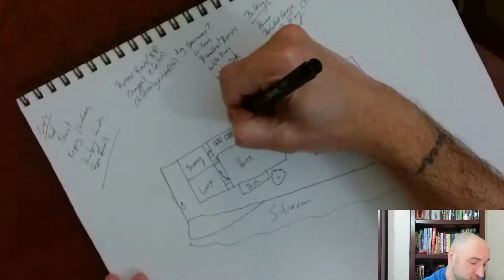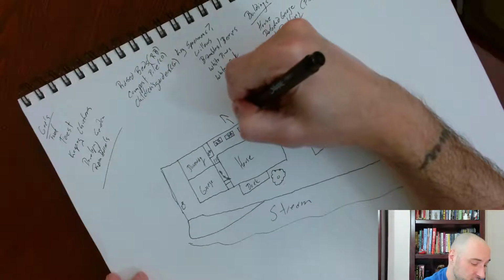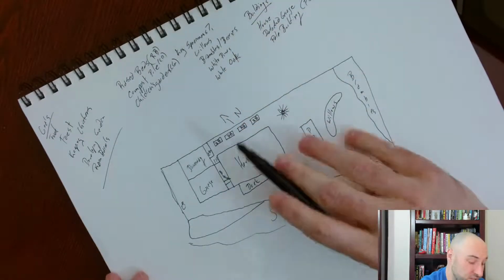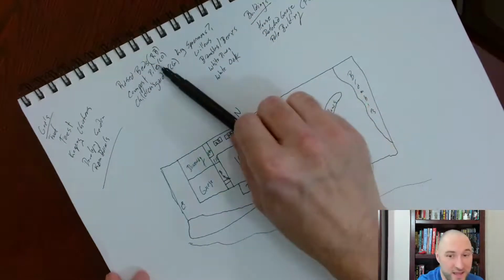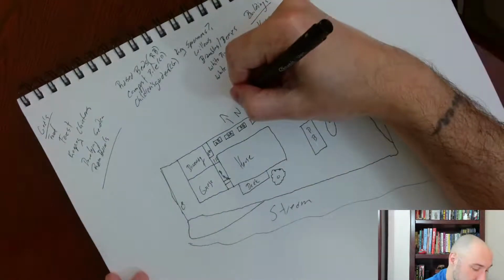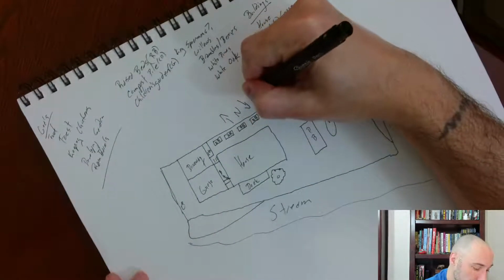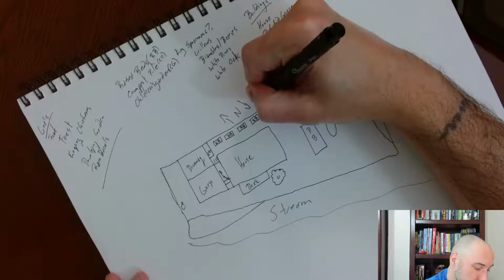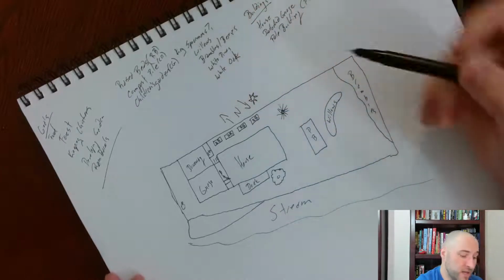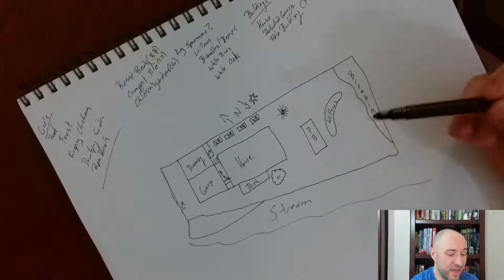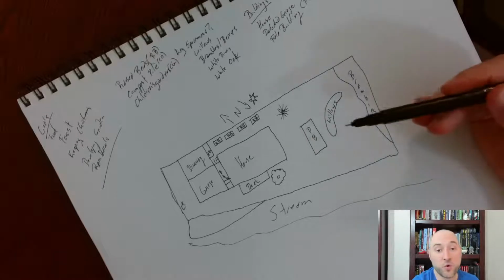So like this place, I can just add a quick little N, because I know that north is about in that direction. And then as a result my sun comes from this angle.